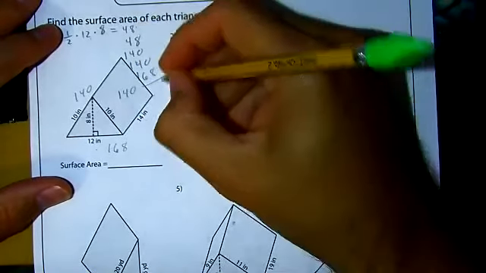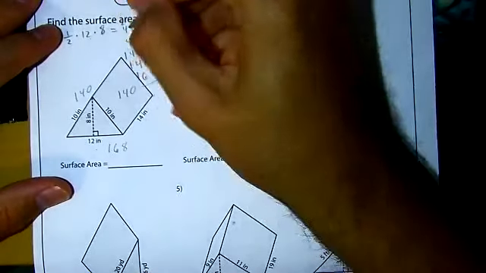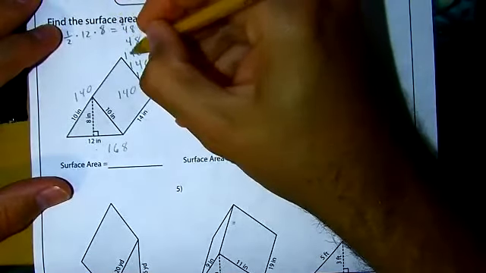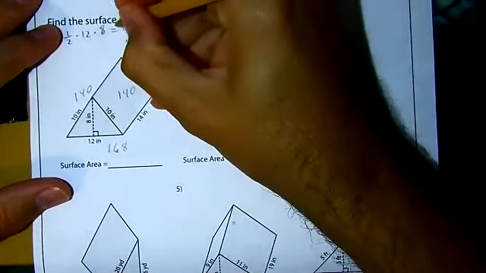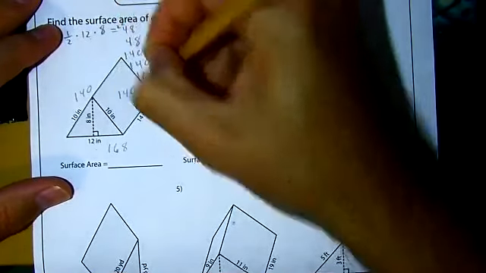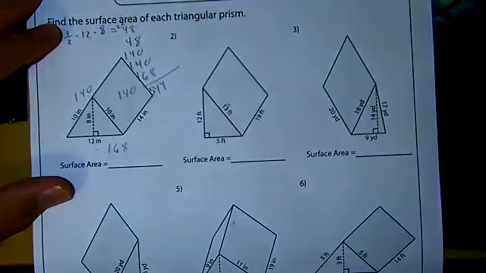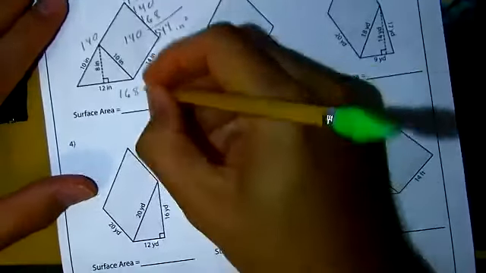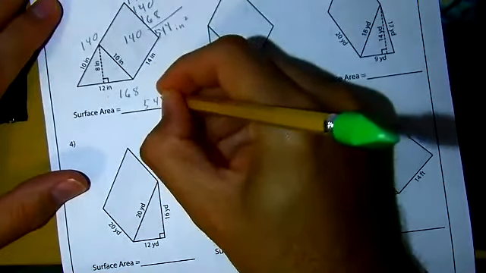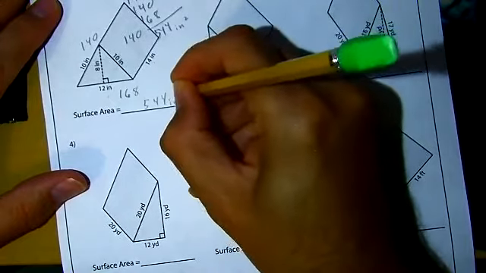3 times 8 is 24. 6, 10, 14, 18, 24. 2, 3, 4, 5. So if you'll check on your answer sheet on the back, you'll see that that's correct. 544 inches squared.